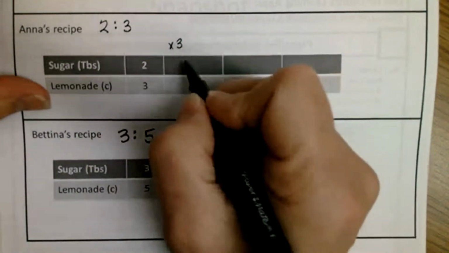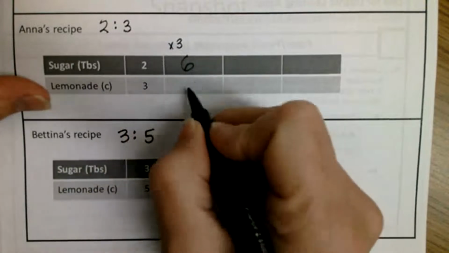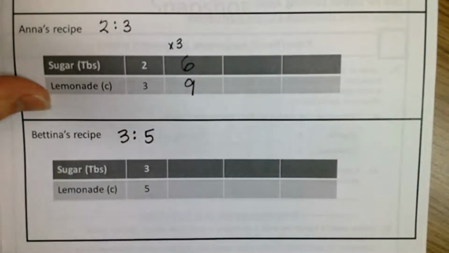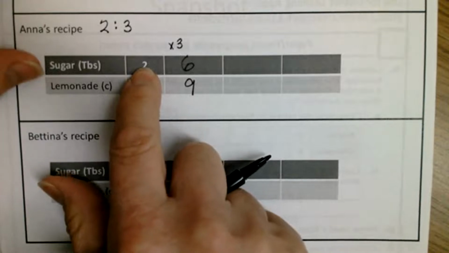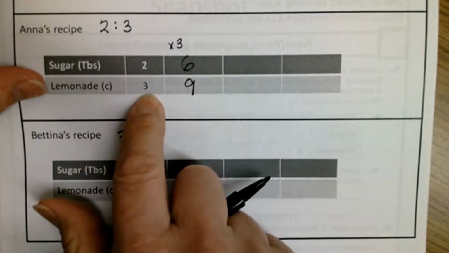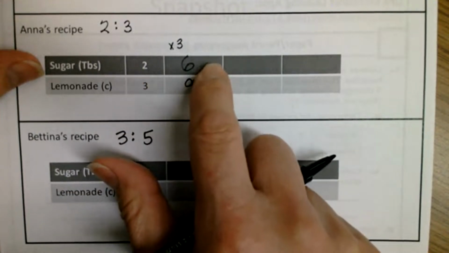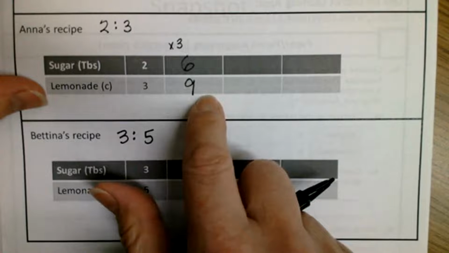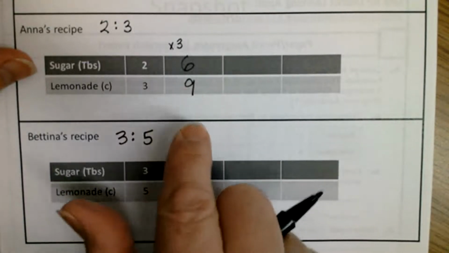3 times 2 is 6, okay? 3 times 3 is 9. See how that works? And so 2 tablespoons of sugar and 3 cups of lemonade is the same ratio as 6 tablespoons of sugar and 9 cups of lemonade. It's still the same ratio of sugar to lemonade.